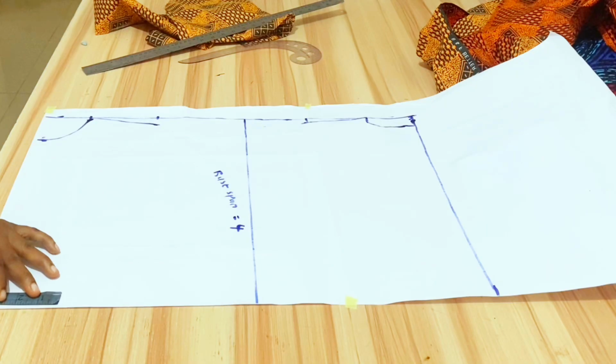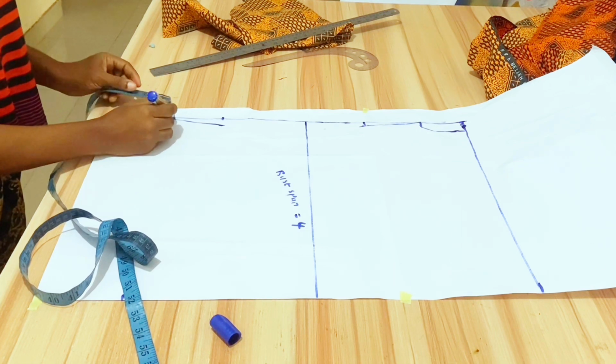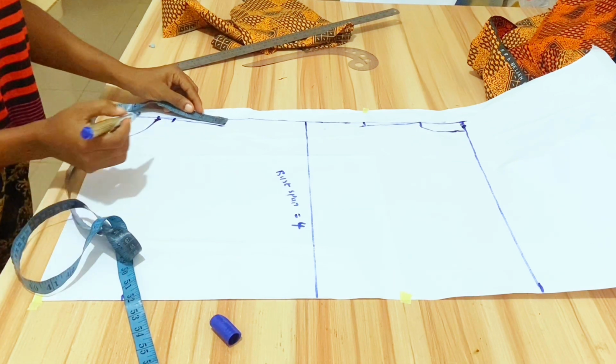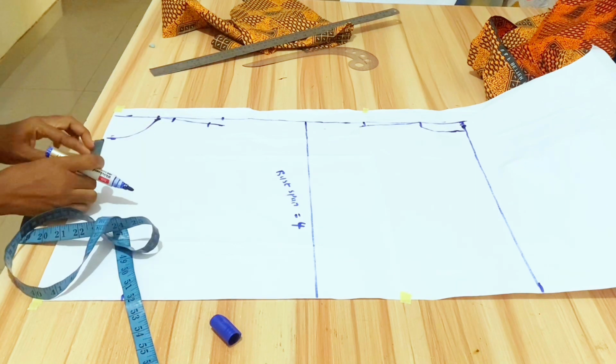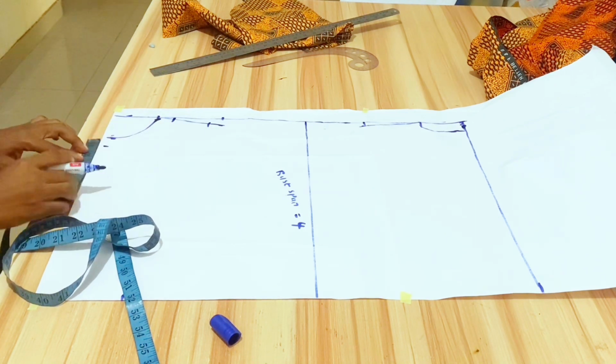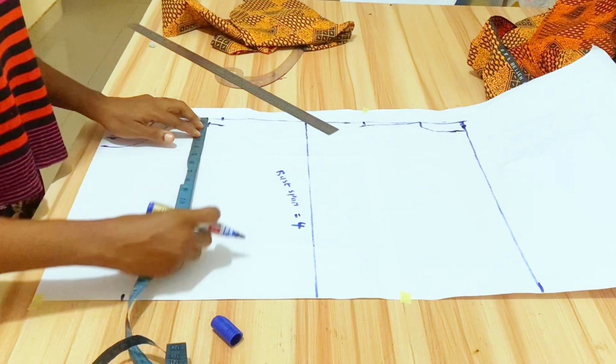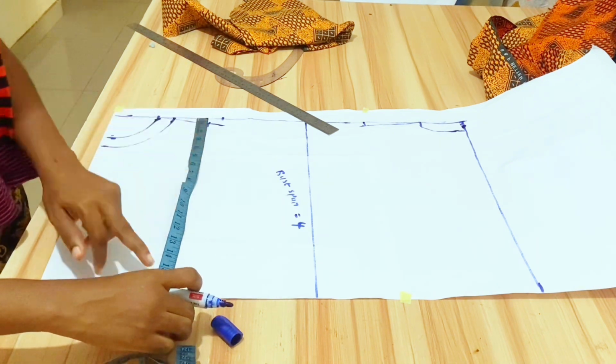Mark the bust pan of 4 inches width on the hem. Alter the neck width to 4 inches. Come in from the shoulder tip by 1 inch. Come down from the neck depth by 1 inch. Mark the middle between the shoulder tip to the hem.